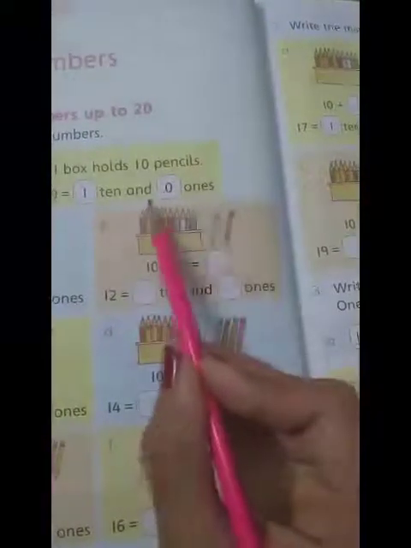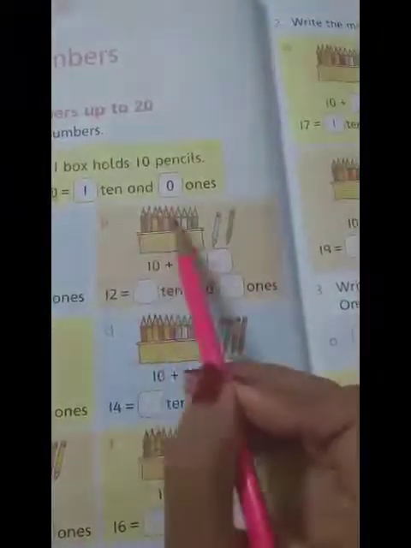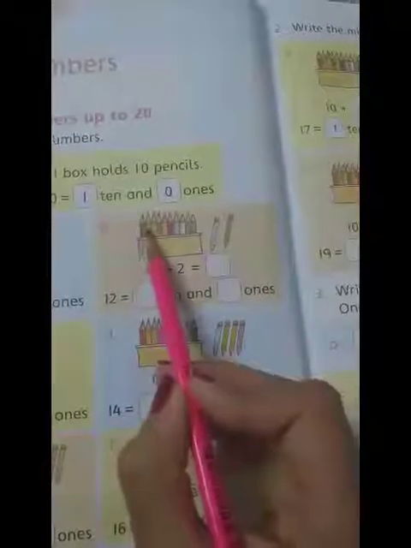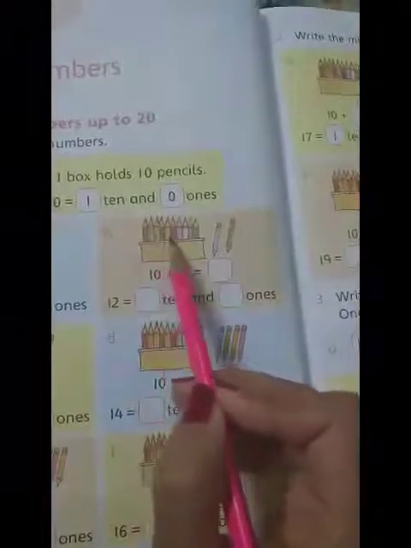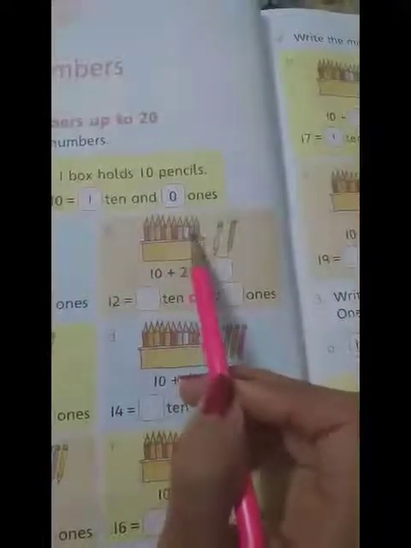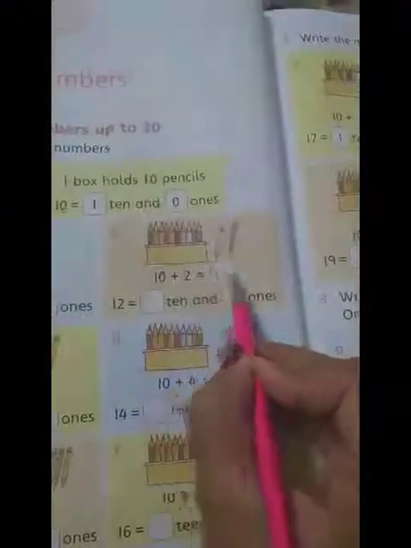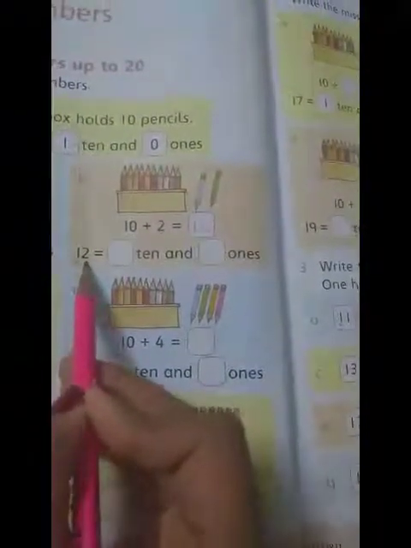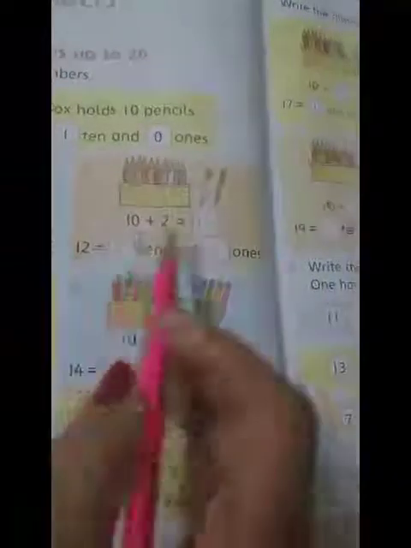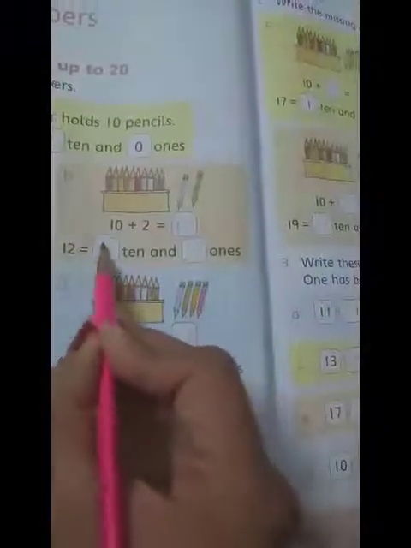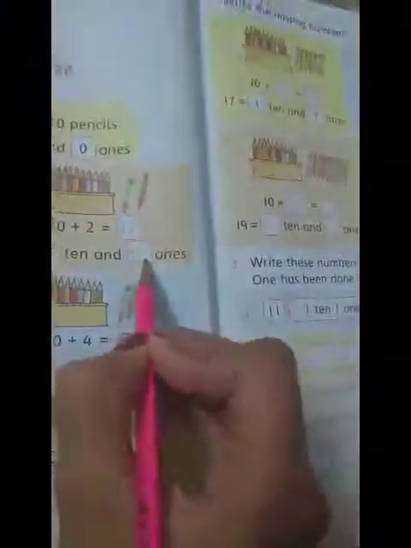Okay. Now we count all these pencils together. 1, 2, 3, 4, 5, 6, 7, 8, 9, 10, 11, 12. 12. Okay, the left digit is 1 ten and the right digit is 2. So we have 1 ten and 2 ones.